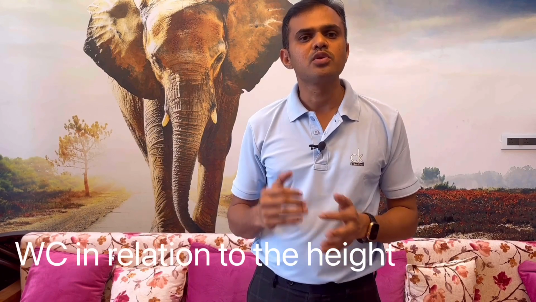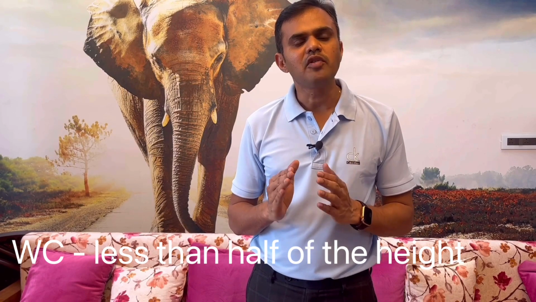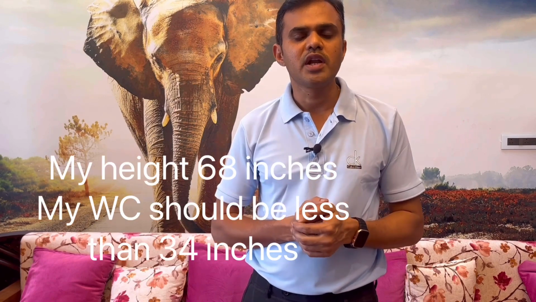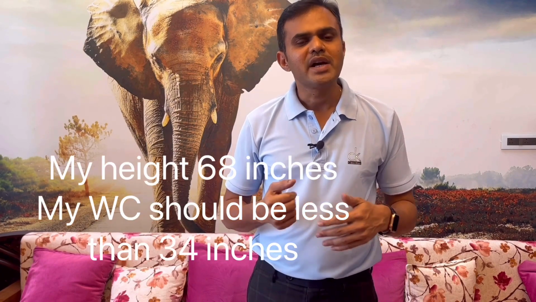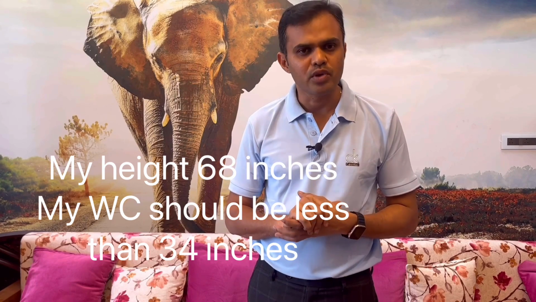And one of the tips that I would give to measure the degree of obesity is to measure the waist circumference in relation to the height of the person. So the waist circumference should be less than half of the height of a person. For example, take my example, my height is about 5 feet 8 inches, which is about 68 inches. So my waist circumference has to be less than 34 inches. So based on your height, if your waist circumference is less than half of your height, then you are said to be normal. And this is the most practical and easiest way to know the degree of obesity.